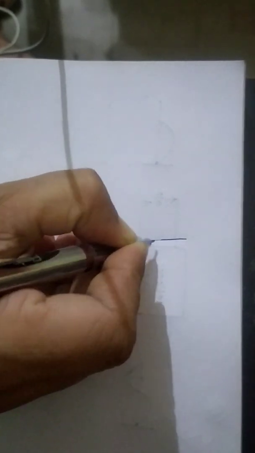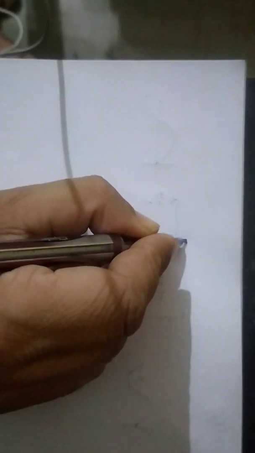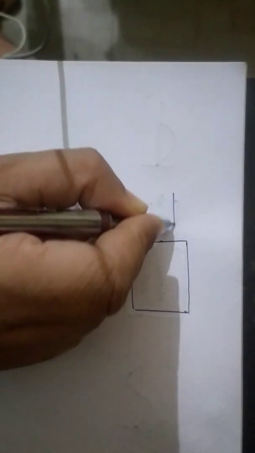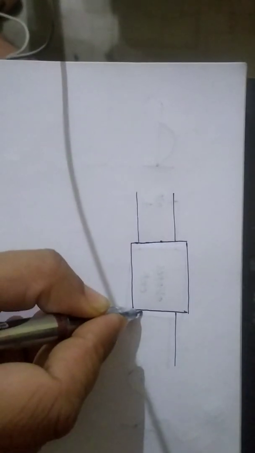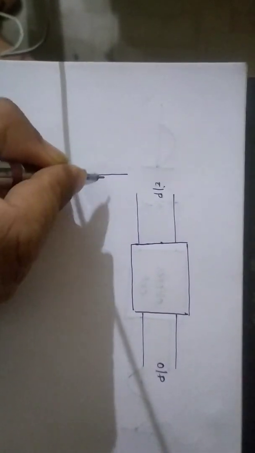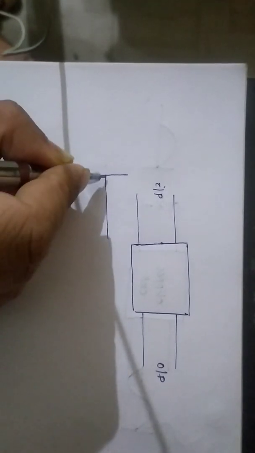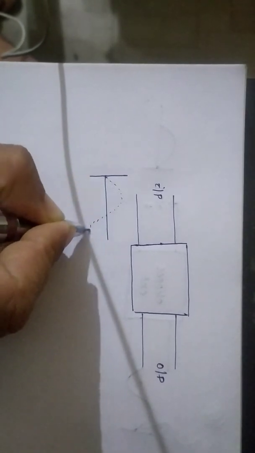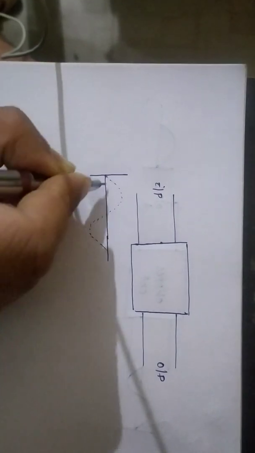So let us see what we mean by the clipper. This is my system, and we know any system has an input and the desired output. Let us say the input is a pure AC signal, a sine wave.